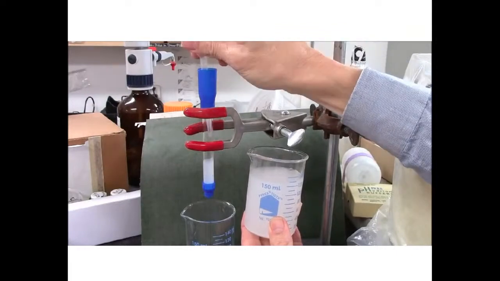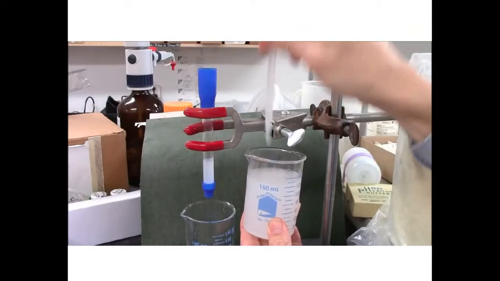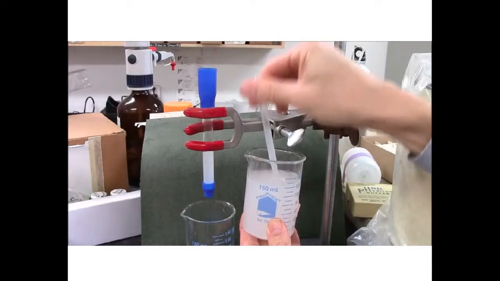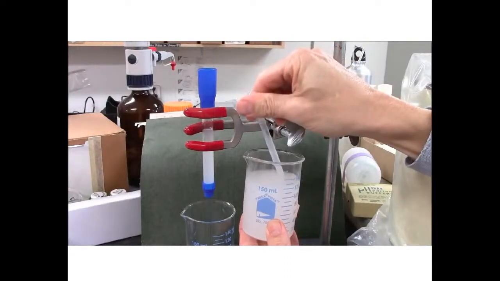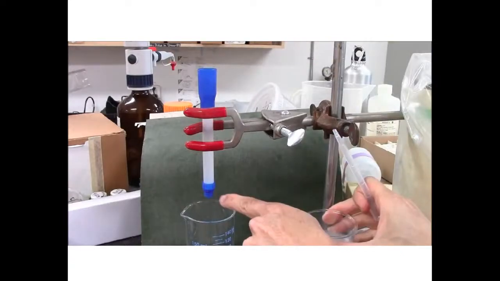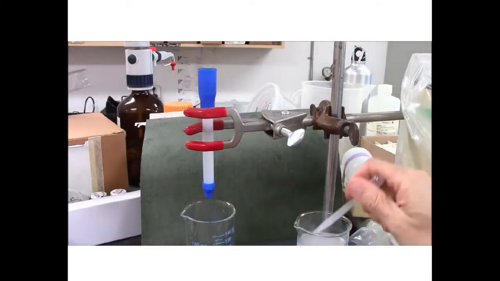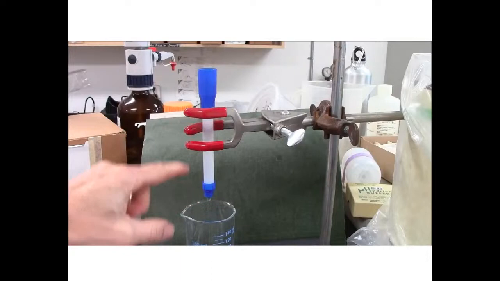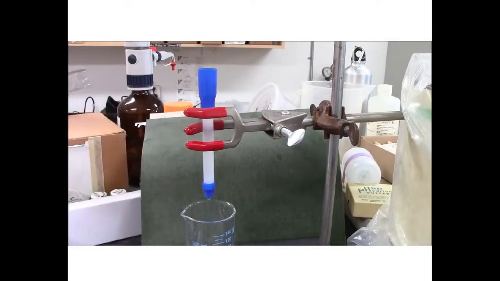For gel filtration, I want a fairly tall gel bed, so I'm trying to mostly fill this column. Excess buffer will drip out the bottom. Here you can see the drips coming out the bottom. The gel bed is starting to settle a little bit.